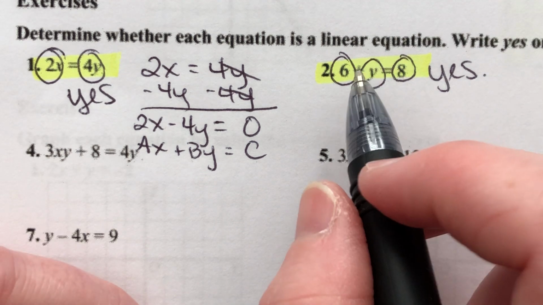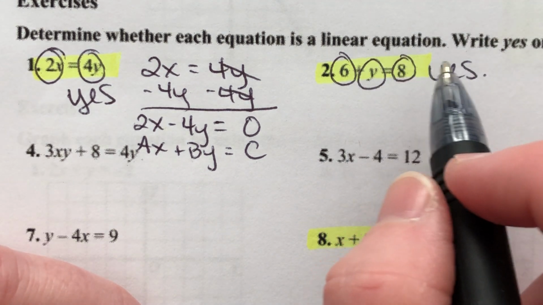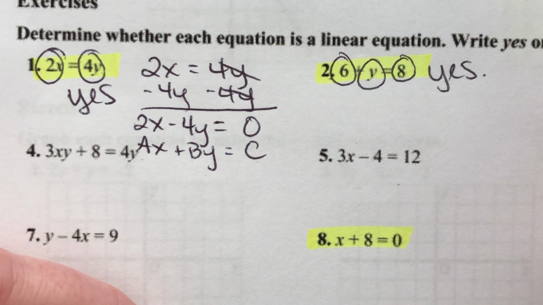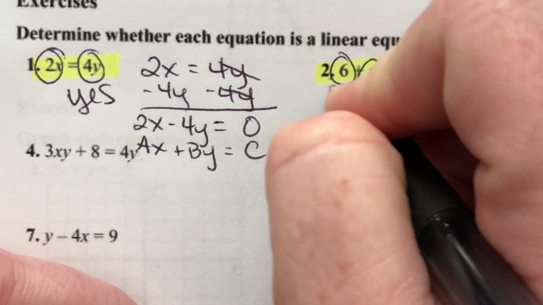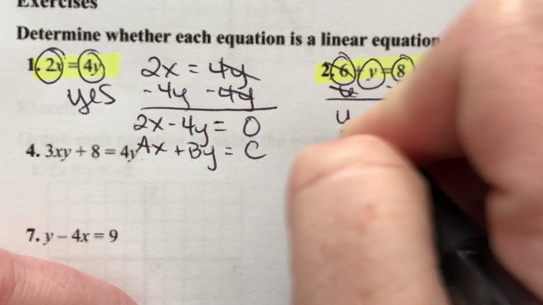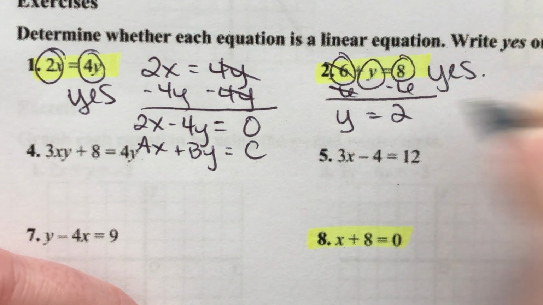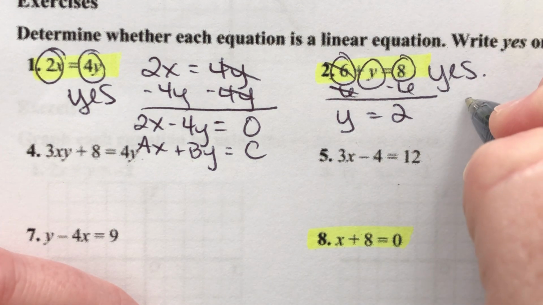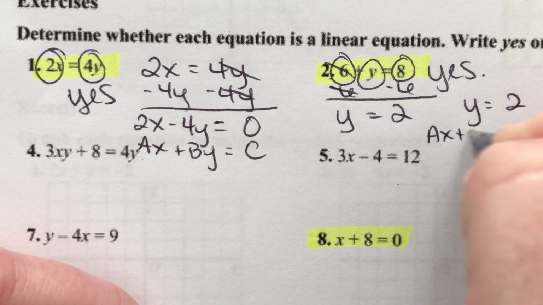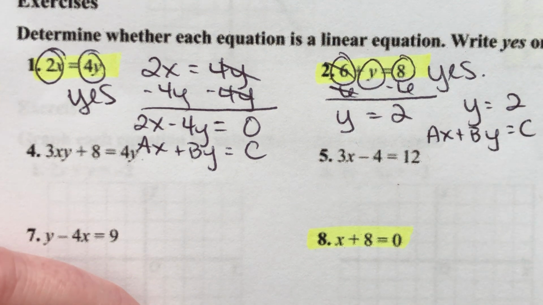Now we have to get it in standard form. So I want to get x's and y's on one side of the equal sign, any other plain numbers on the other side. So this x, I need to subtract it, and I'll be left with y equals 2. And I'm done here. This is in standard form because this is in the form ax plus by equals c.